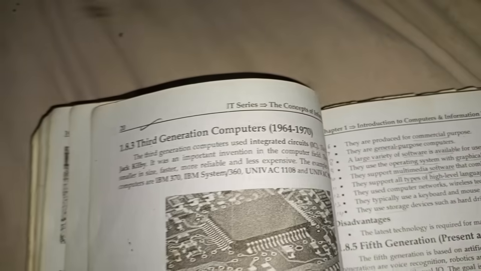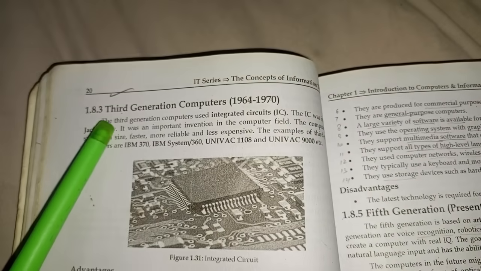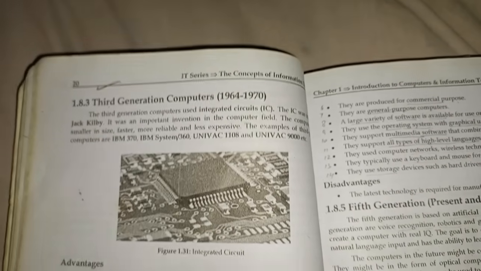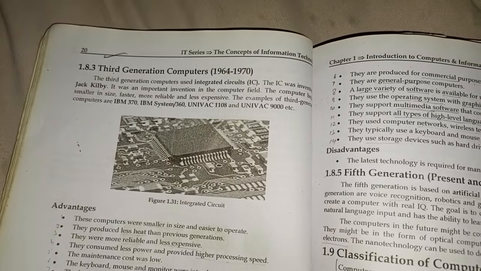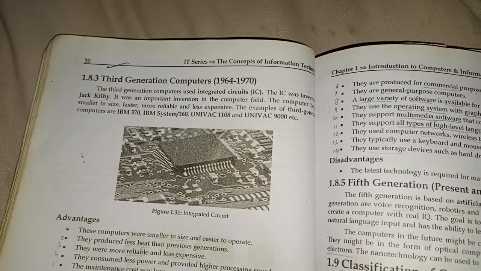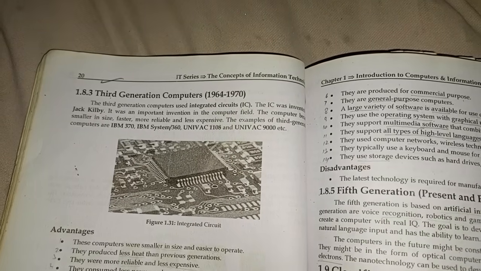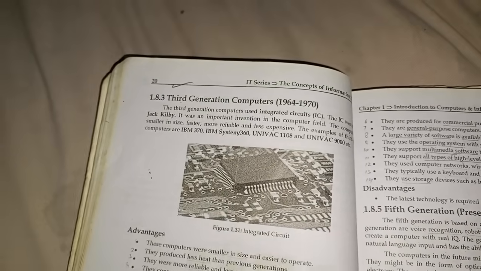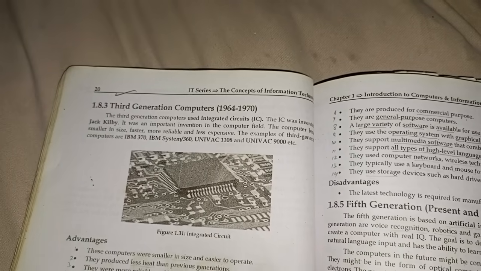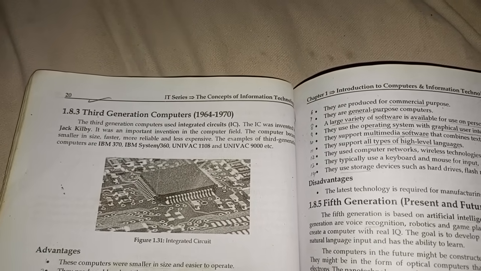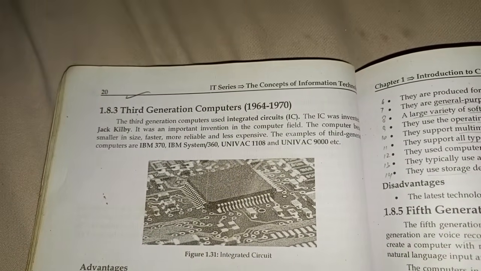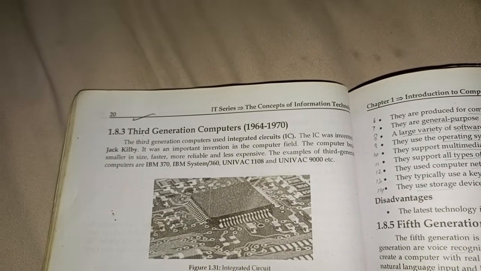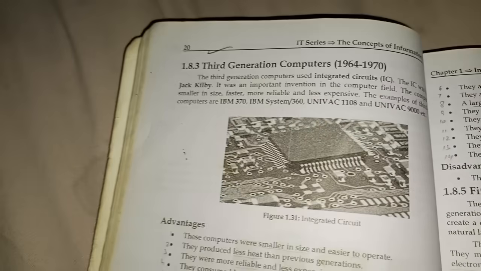Third generation computers, 1964 to 1970. The third generation computer used integrated circuits. The IC was invented by Jack Kilby. It was an important invention in the computer field. The computer became smaller in size, faster, more reliable, and less expensive. Examples of third generation computers are IBM 370, IBM System 360, UNIVAC 1108, and UNIVAC 9000, etc.